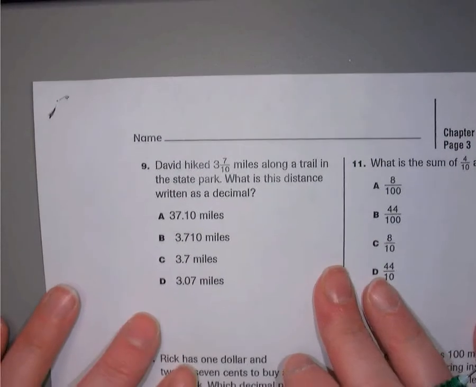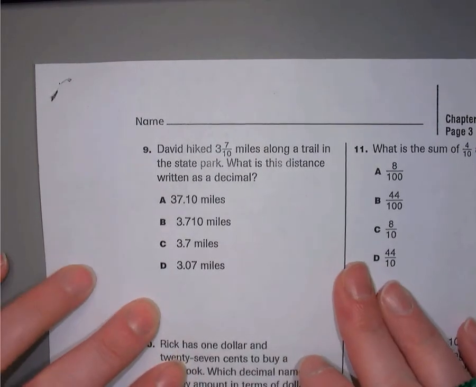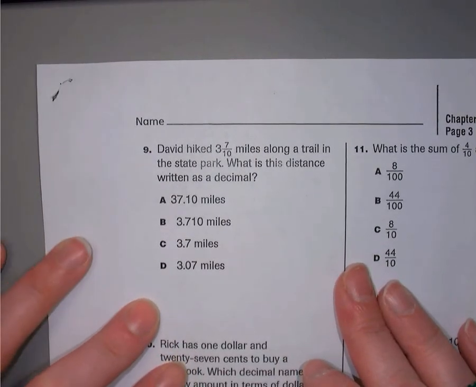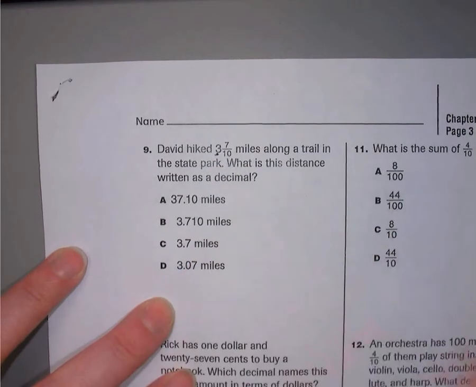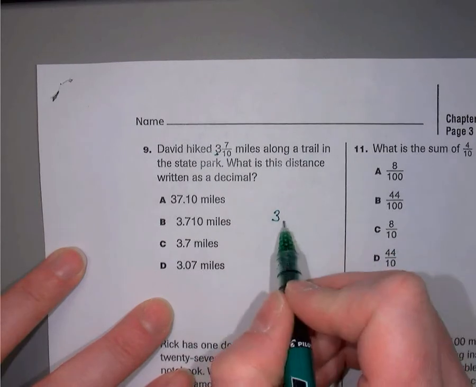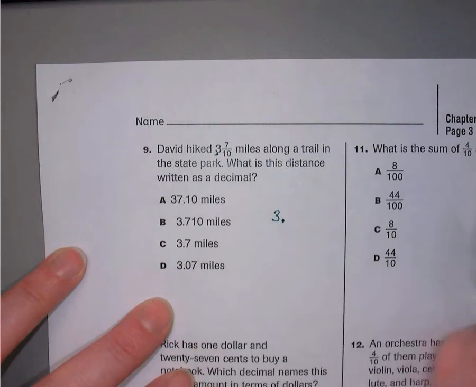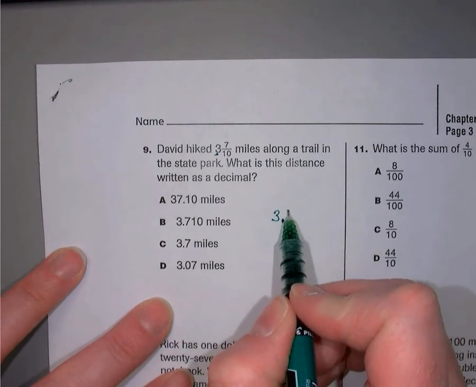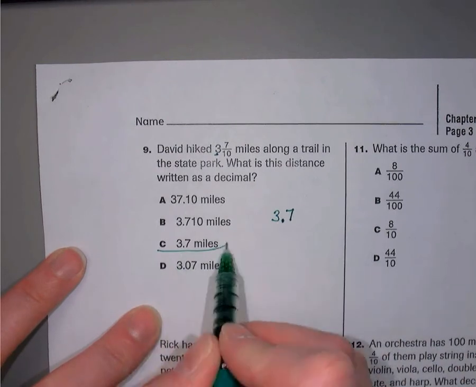Question number 9. David hiked 3 7/10 miles along a trail in the state park. What is the difference written as a decimal? So I have 3 wholes and, sorry, a 7 in the tenths spot. 3.7. C.